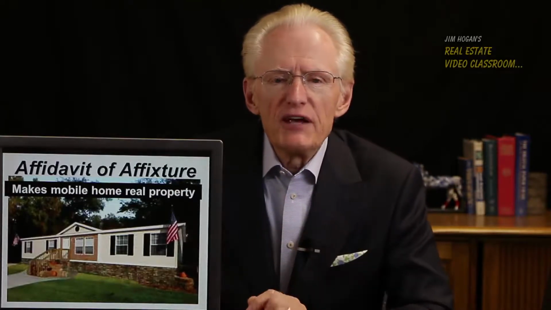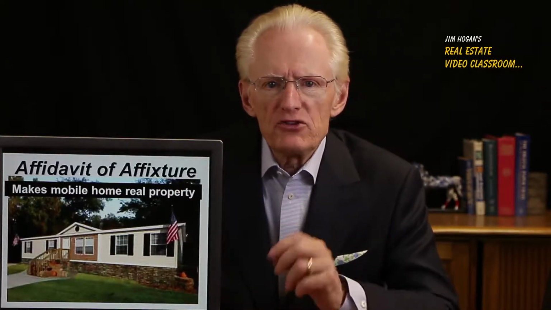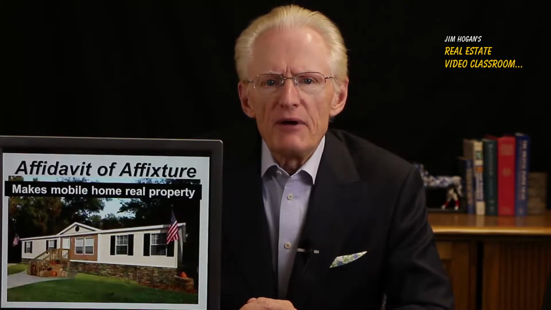And it doesn't mean that the property has to be affixed to the real estate in any way, shape, or form. Like the county or city regulations will require how it actually is physically affixed. But legally, once the affidavit of a fixture is recorded and the titles are given up, that manufactured home is now part of the real estate and is taxed as real estate.